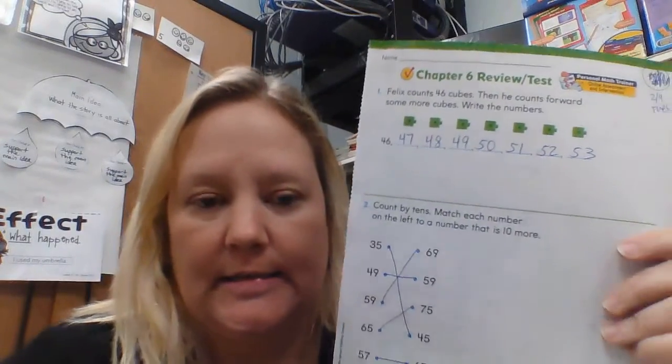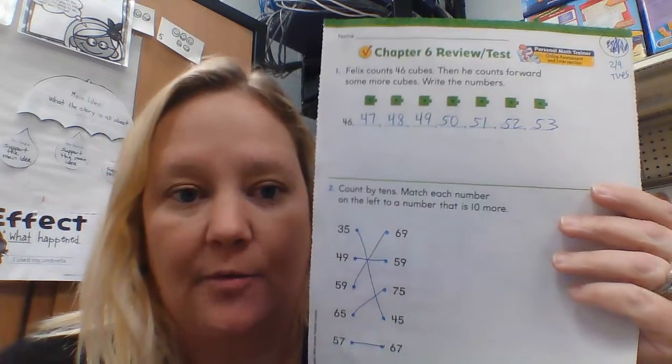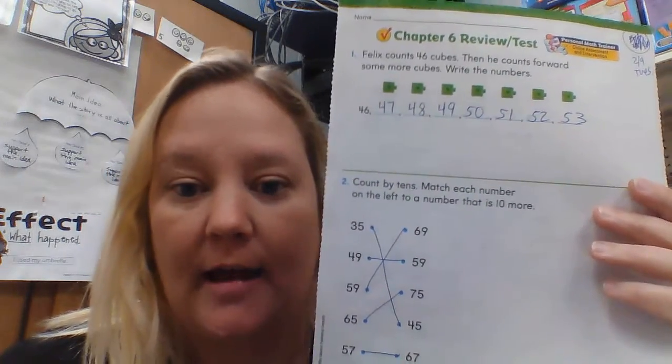Hi, first graders. We are going to go over our Chapter 6 review test that you took yesterday. So we are going to go over that today. We're going to review the test to see how you did.